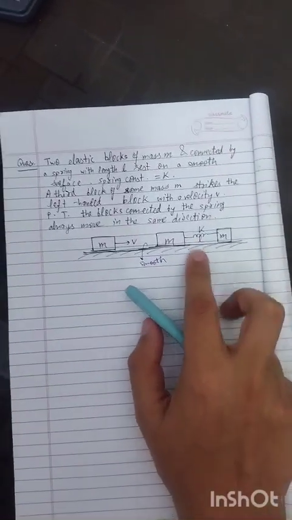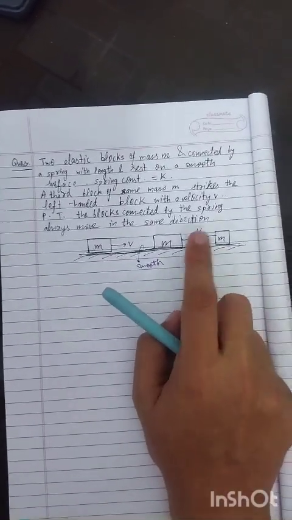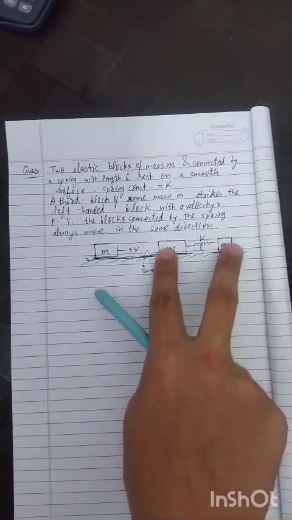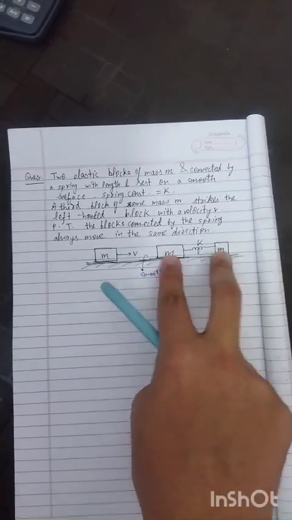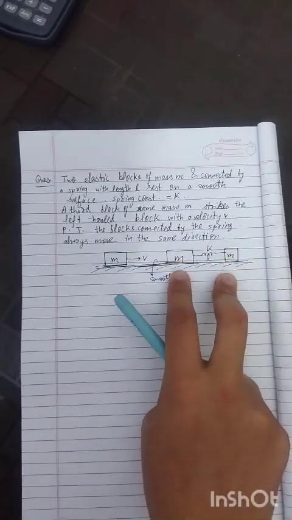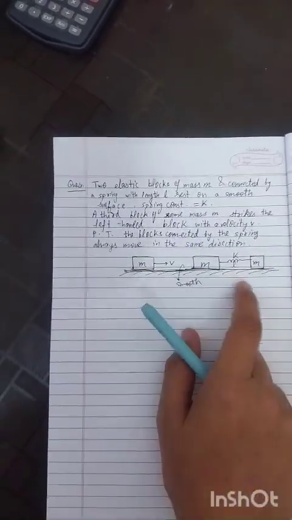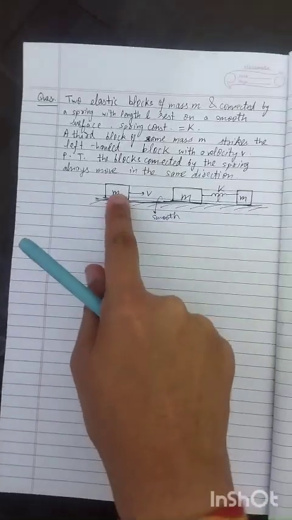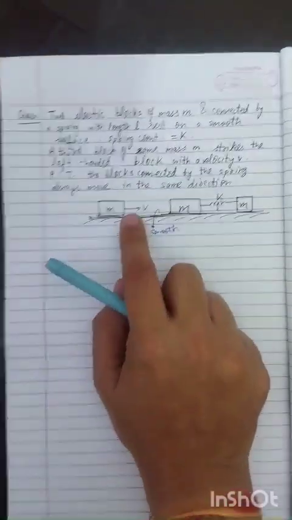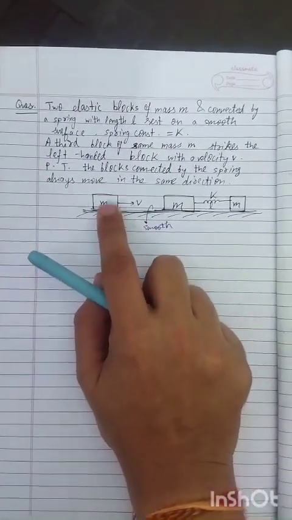in the question. Now initially the spring is in its natural length, therefore it exerts no force on these 2 blocks, and therefore initially they are at rest. The spring constant of the spring is K. The surface is entirely smooth, and therefore this block, if it is given a velocity v, which it is given, it should sustain that velocity.